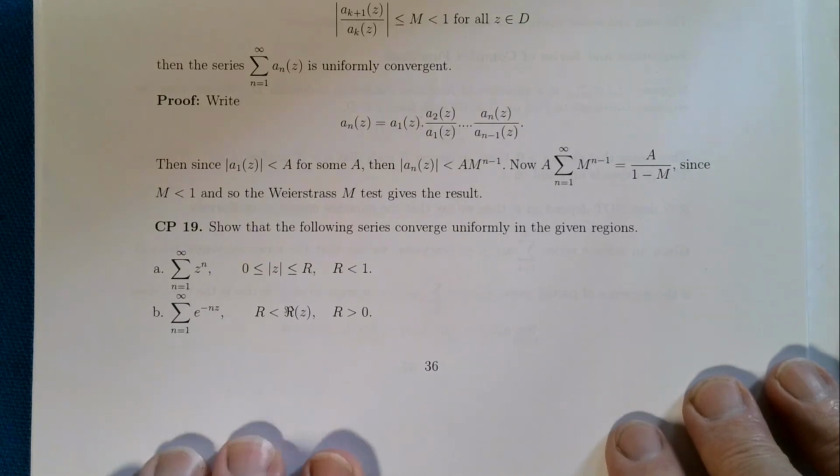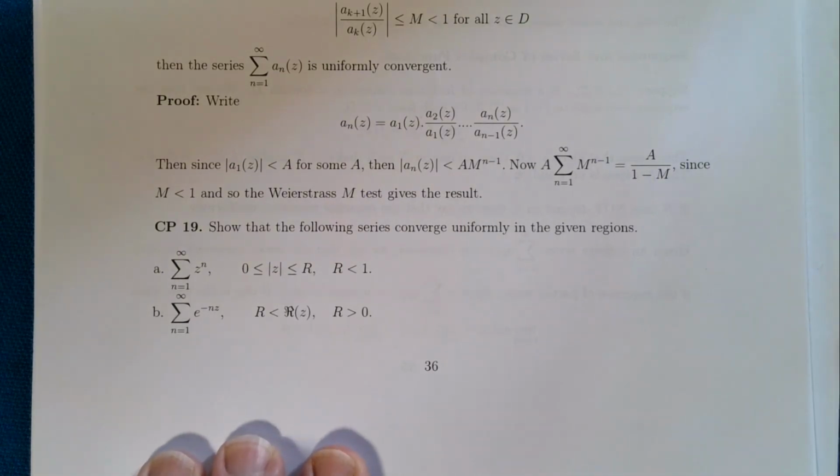And then in the next section we're going to start looking at Taylor series and Laurent series.